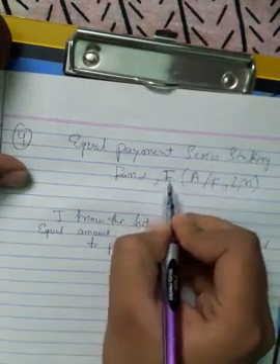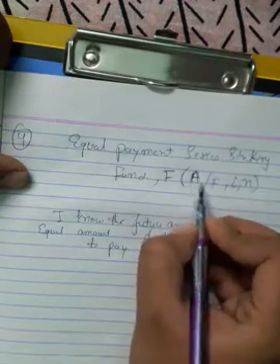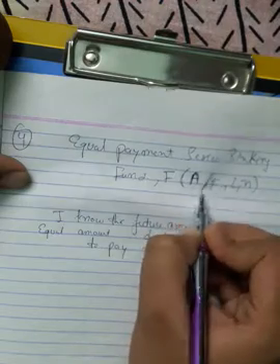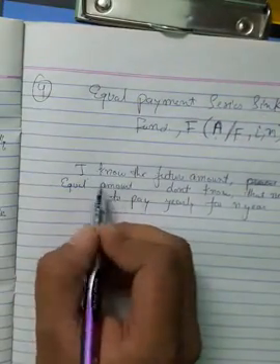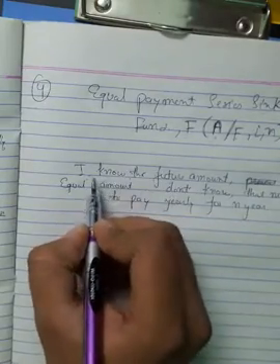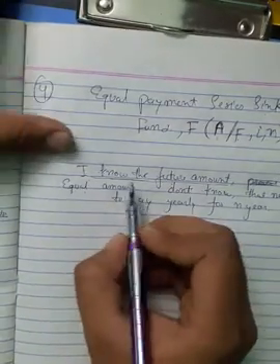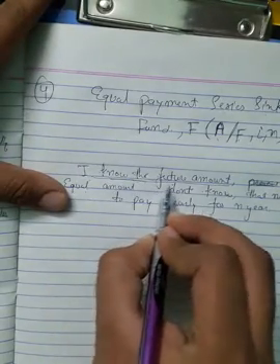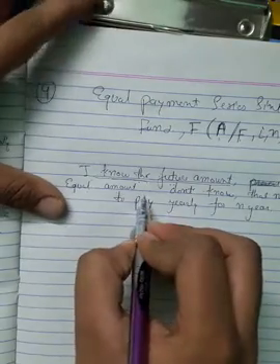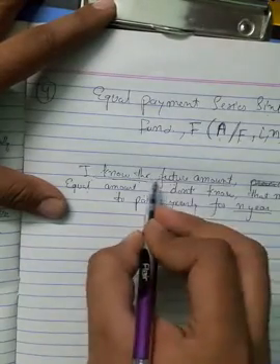Here we know the future amount, but we do not know the equal amount that I need to pay yearly, which is written as A, so we write it as the unknown, divided by the future amount, for the interest period and number of years. We know the future amount, but we don't know what amount to be paid yearly, for n years, to get that future amount.